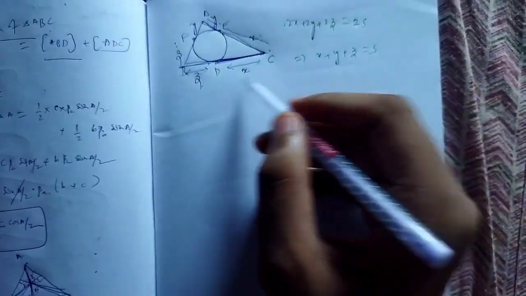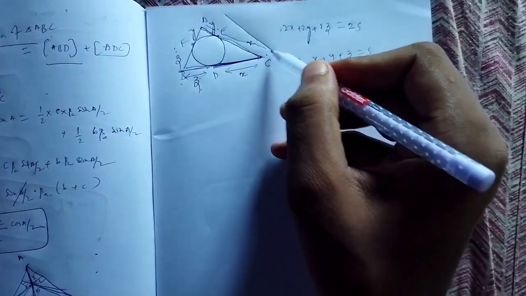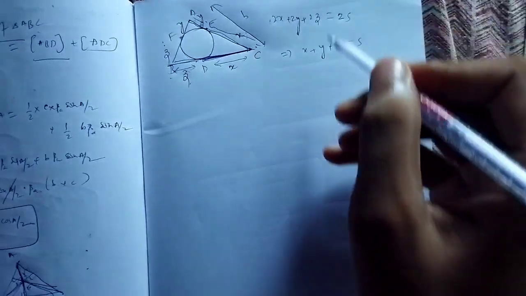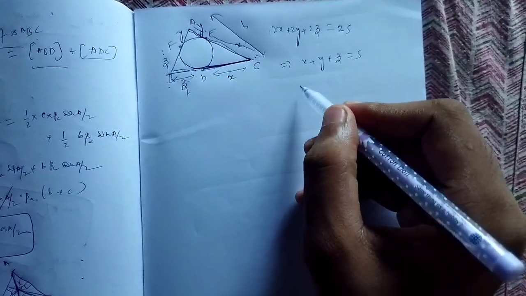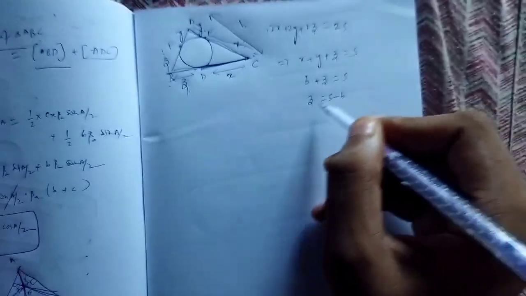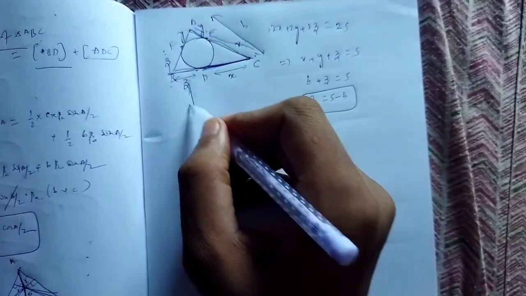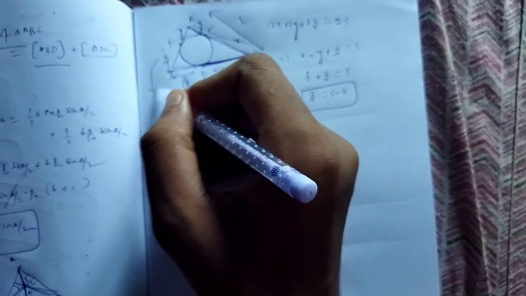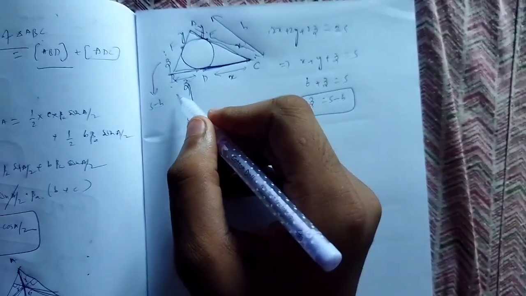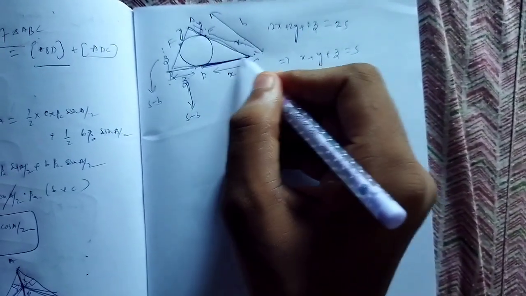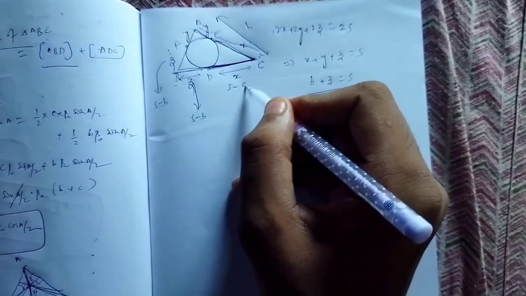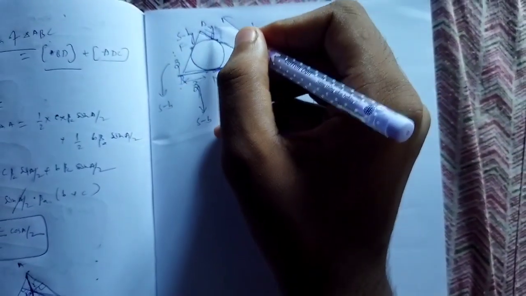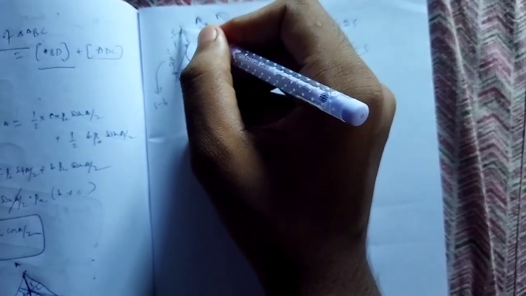Since x plus y is b, the length of AC, z will be s minus b. Similarly, through C, the tangents drawn will be s minus c, and through A they will be s minus a.